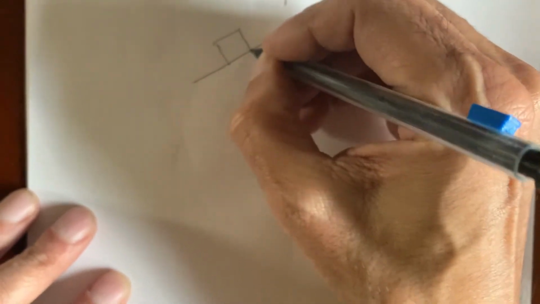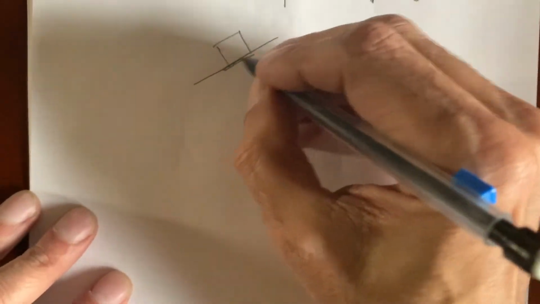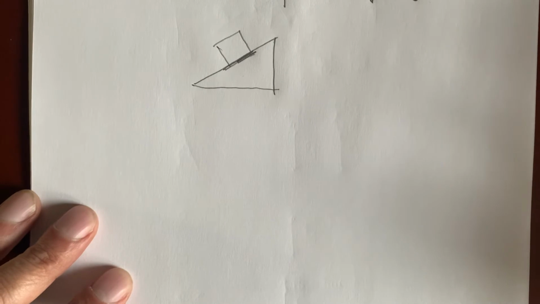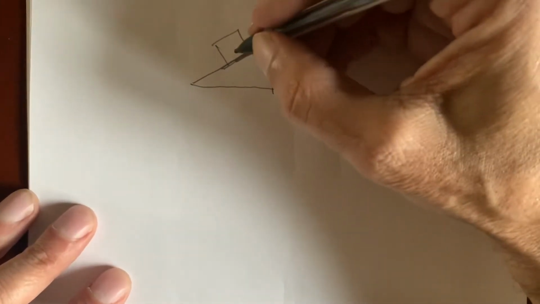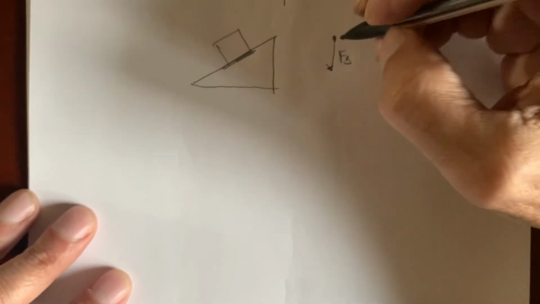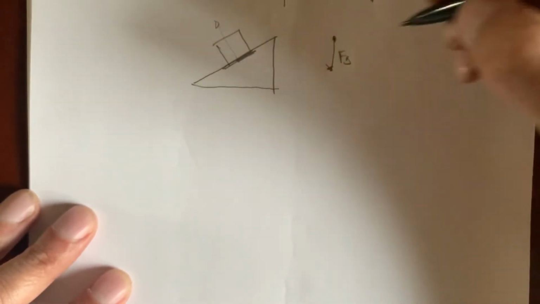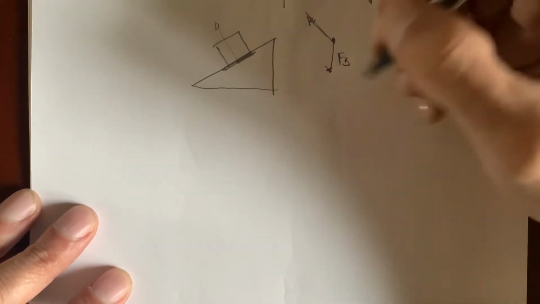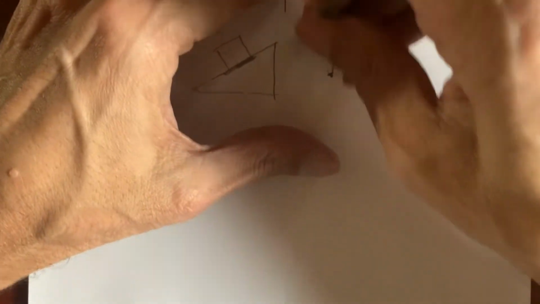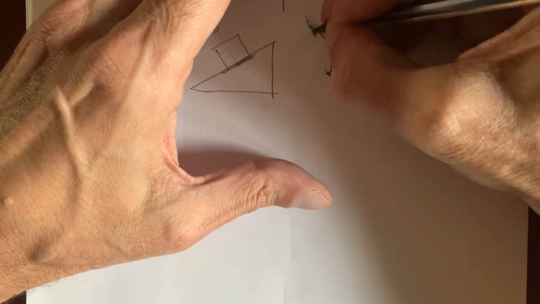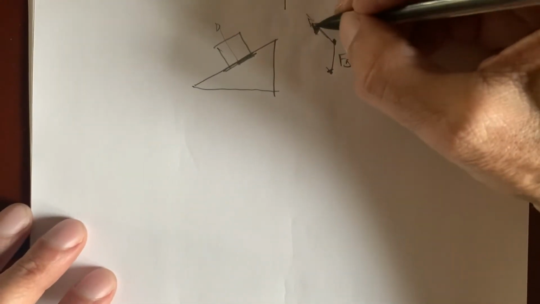How about an inclined plane? First, let's do an inclined plane with no friction. Well, if you look at this object, we have the force of gravity acting downwards. The normal force always acts at 90 degrees to the surface, so they would be acting somewhere up there. Normal force would be acting this way. Okay?